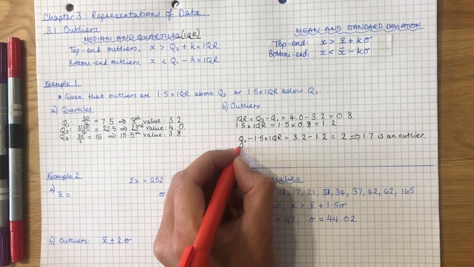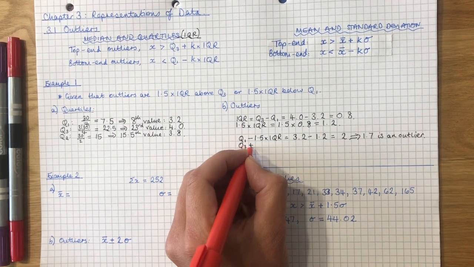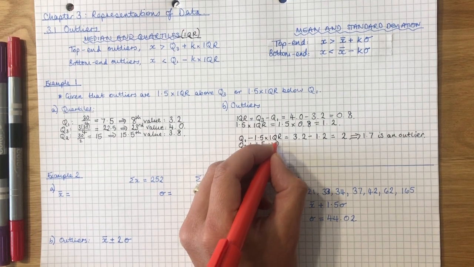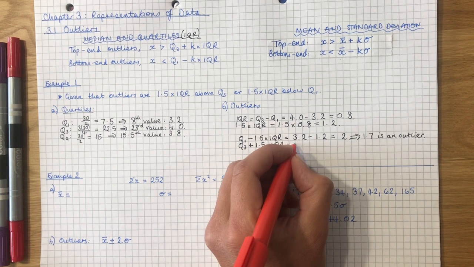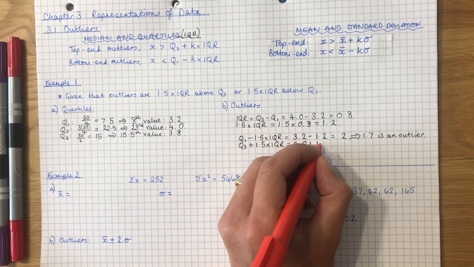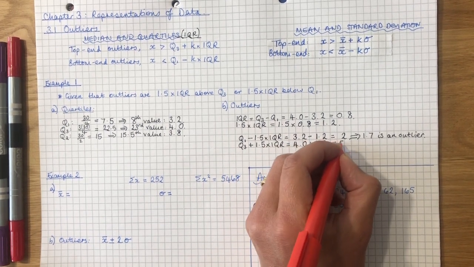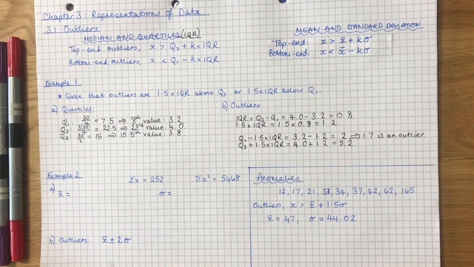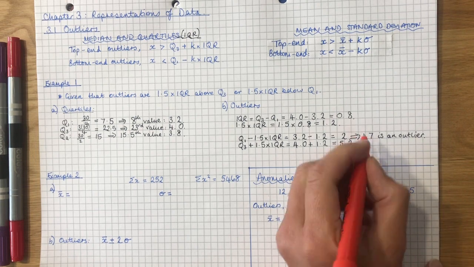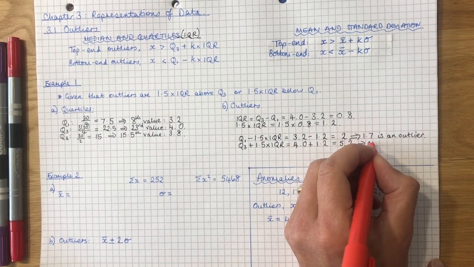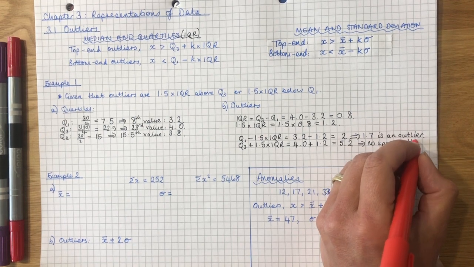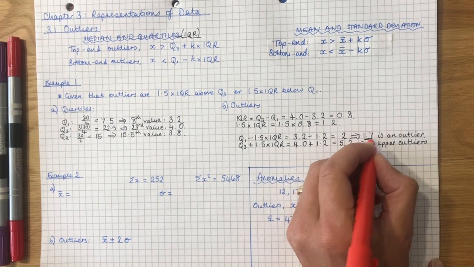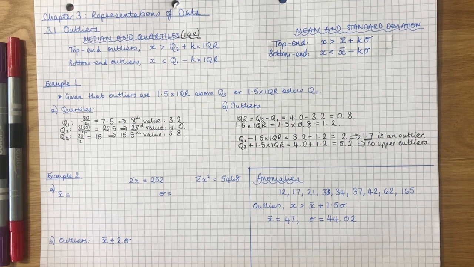So let's look at here then. The upper quartile plus 1.5 times the interquartile range. Our upper quartile was 4.0, so 4.0 plus 1.2 is going to be 5.2. Are there any upper outliers? Well, the highest value is 5.1, so it's not above this. So there are no upper outliers. So only 1.7, that's our only outlier there.